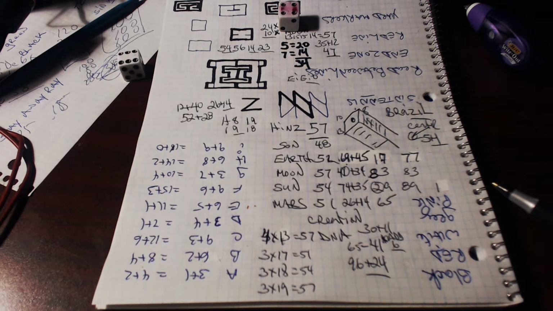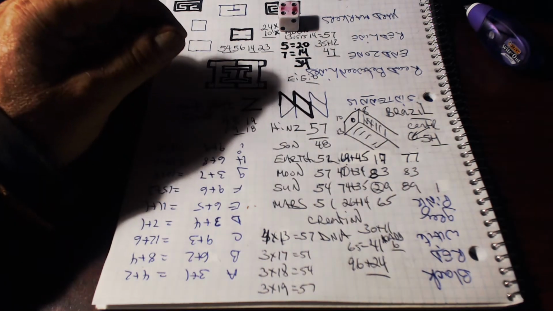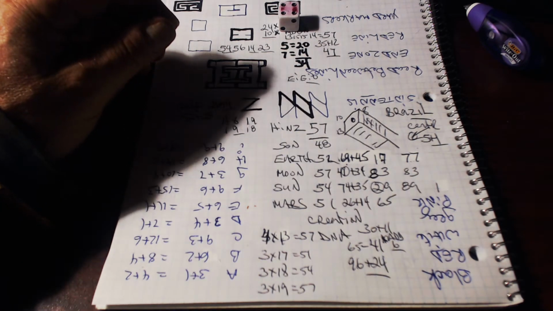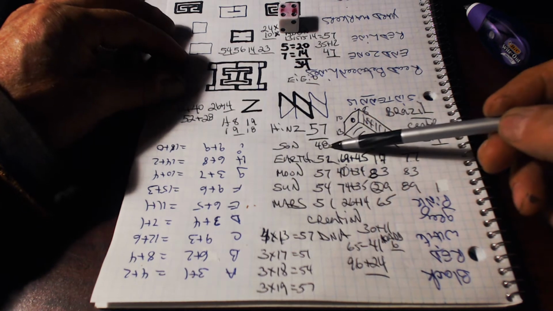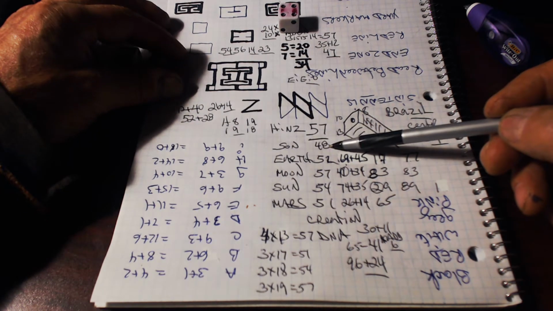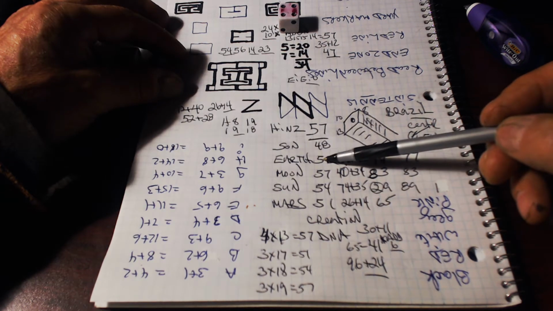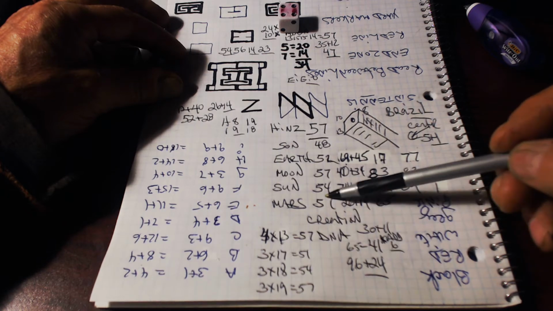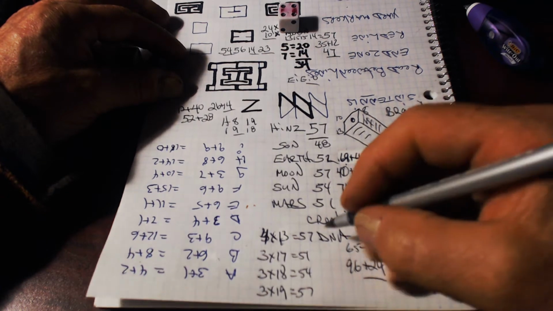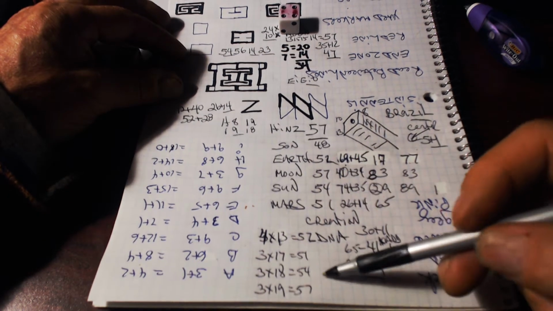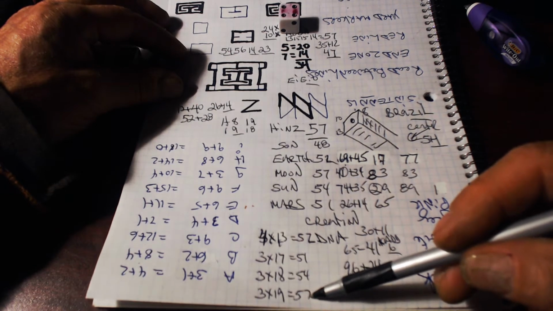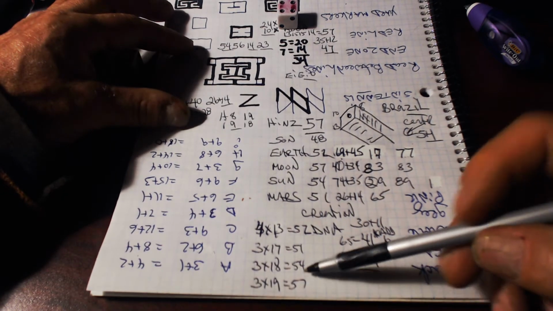I end up with numbers. So here is what we are going to do with these numbers. Okay, 3 times 16 is 48. 4 times 13 is 52. 3 times 17 is 51. 3 times 18 is 54. 3 times 19 is 57.